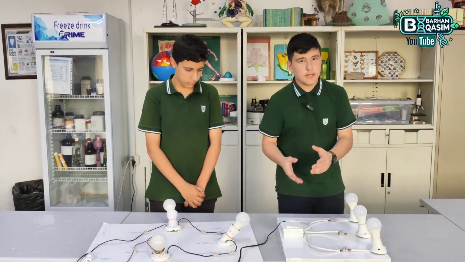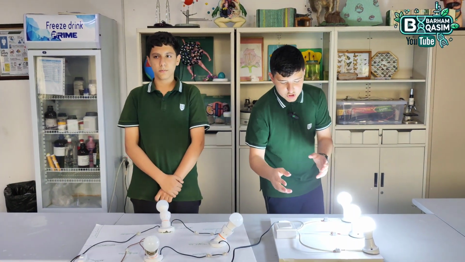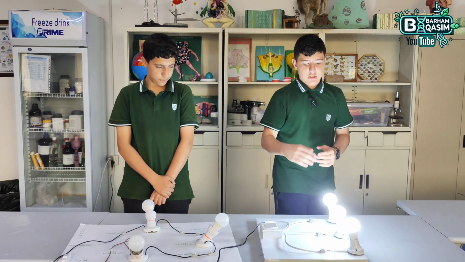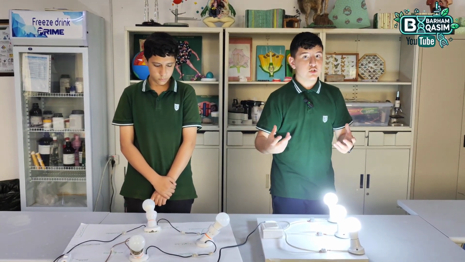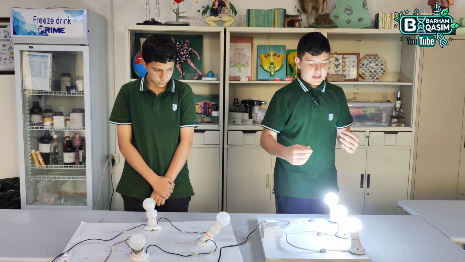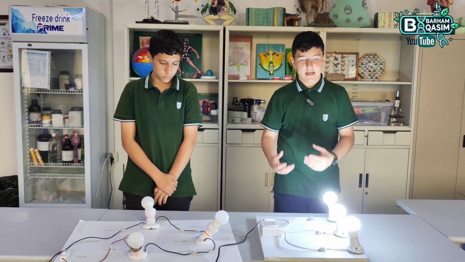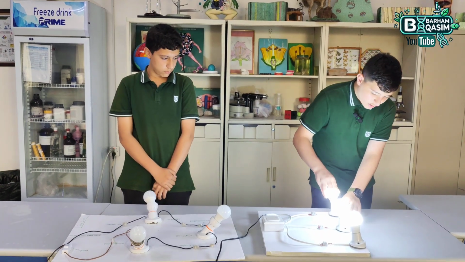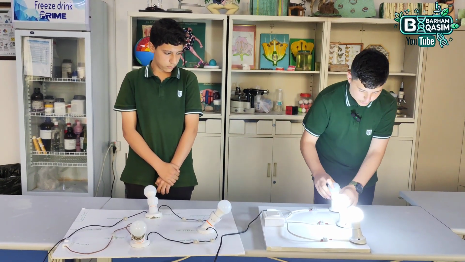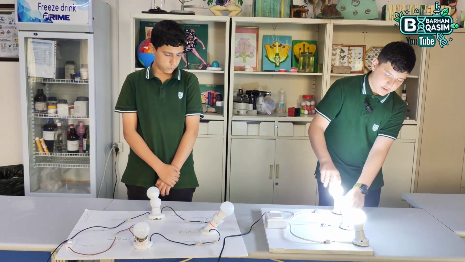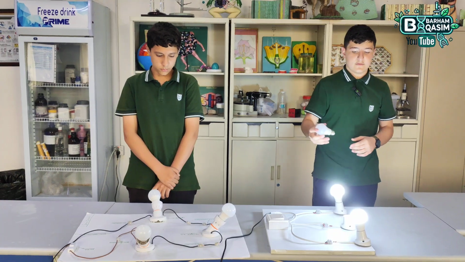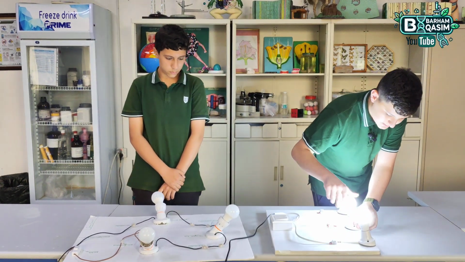What we have here is a parallel circuit, which is made from 3 branches of wires, and each lamp has its own individual way of turning it on and off. Even if a lamp is disconnected or turned off, the other lamps will work. For example, we took this one off, the others will work. Now we're going to try with the middle one. We're putting this back on, we're taking this one out, and the others will work. Why? Because they each have their own branches.